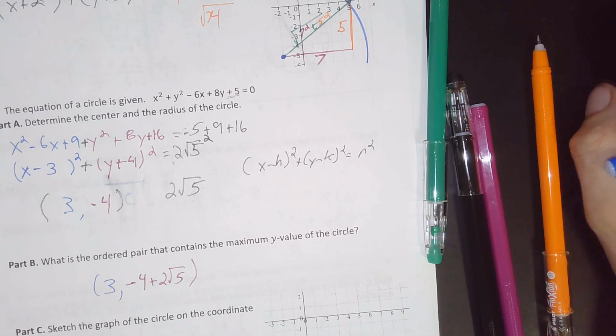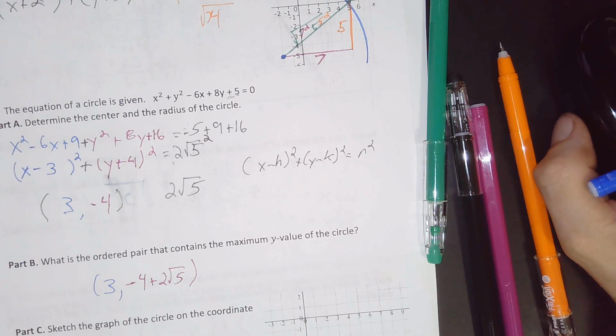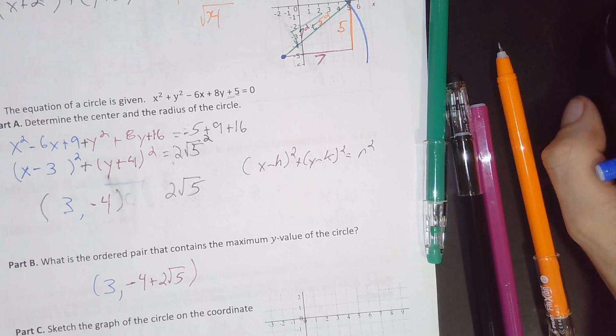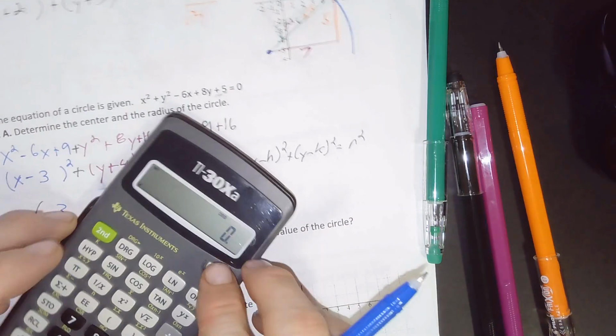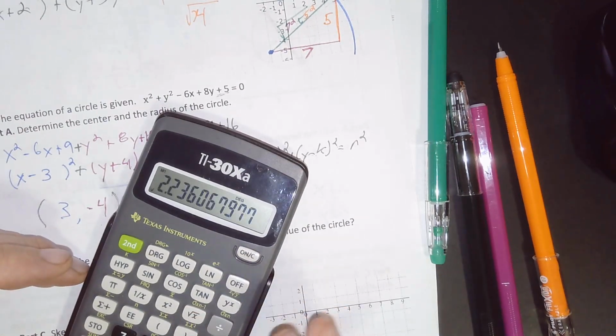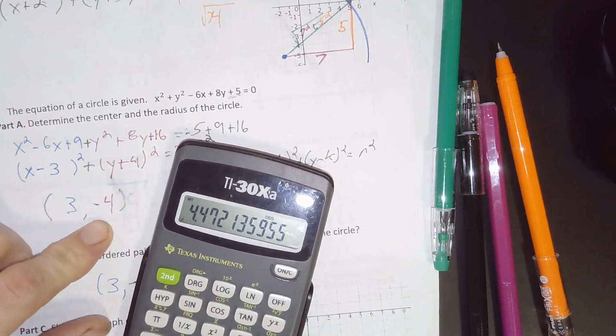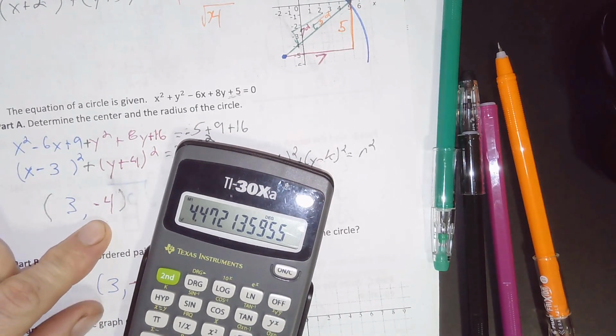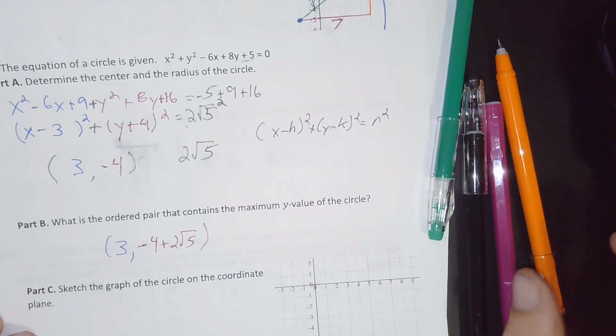You could turn this into a decimal and add it. 2 square root of 5 is just a little bit over 4, so it'd be like 0.47 would be the top end of that. But effectively, that's what it would look like.